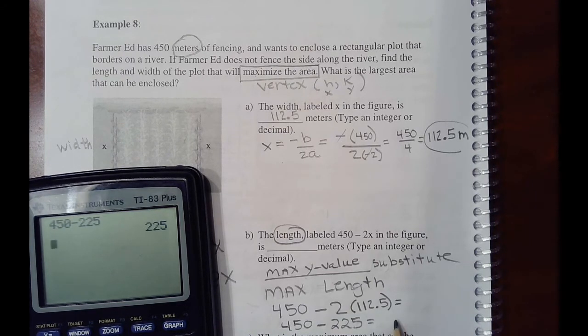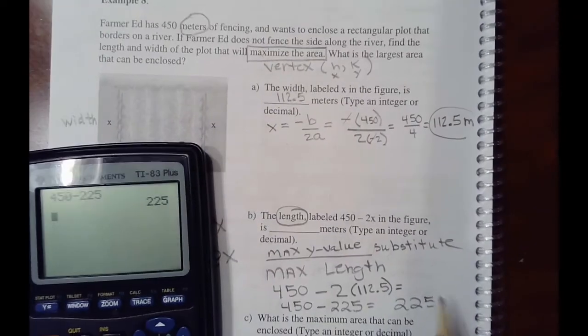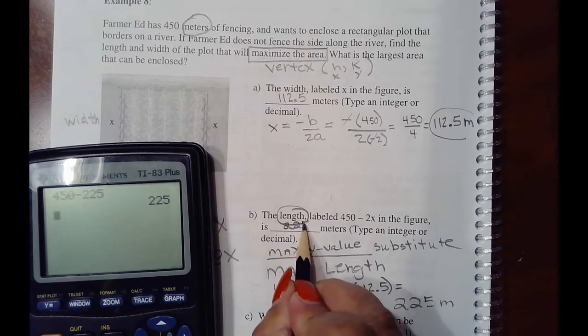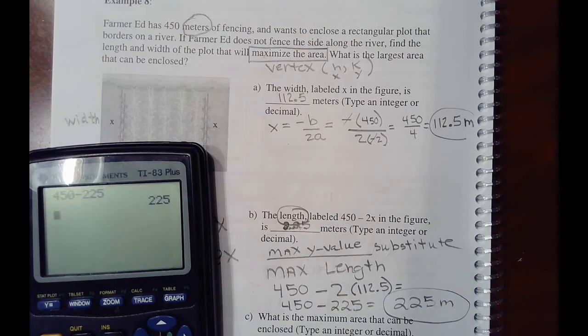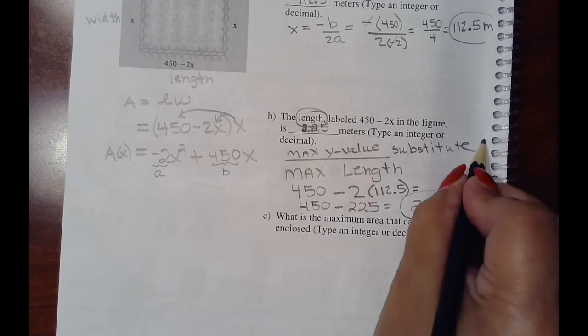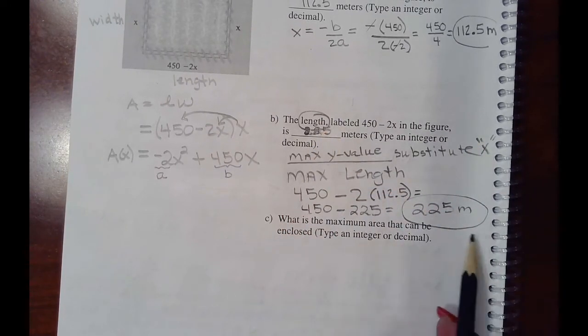That's 225 meters. So we substituted our x value in for length, and we got the maximum length.